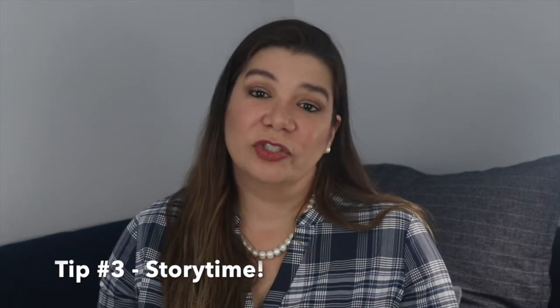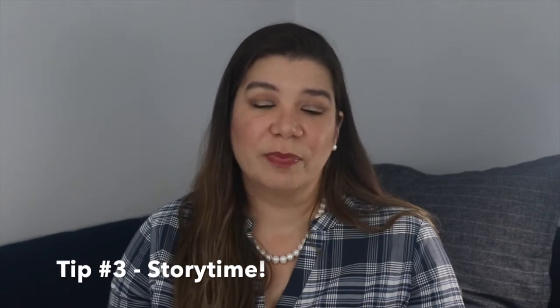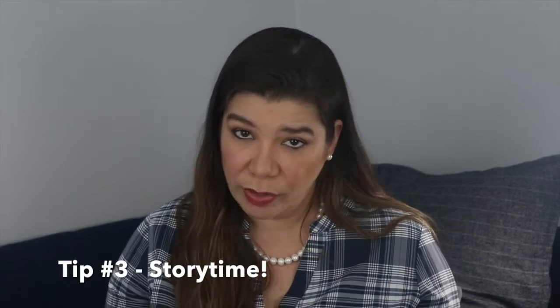Tip number 3, story time is going to be paramount. So during story time, you're going to be able to introduce new vocabulary words to model for your newcomer students how the intonation of the words in English is produced. You're going to model for them reading, and you're going to give them examples of writing that they can follow along with, right?